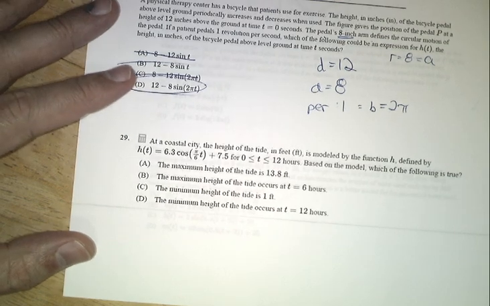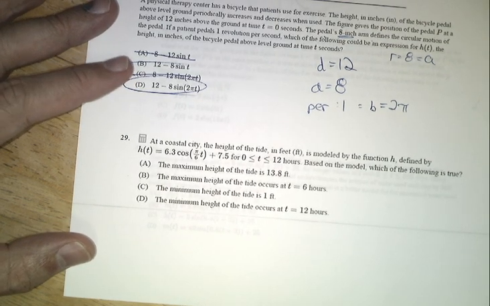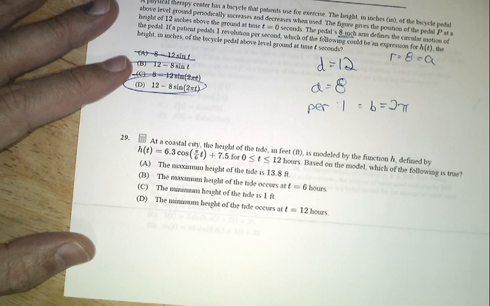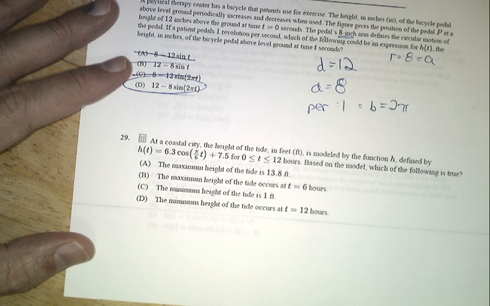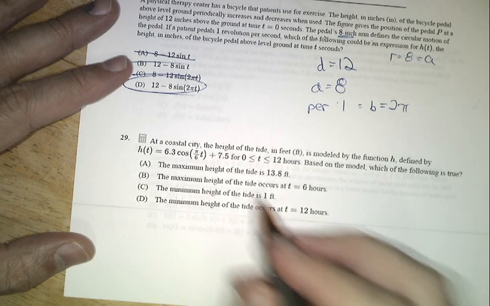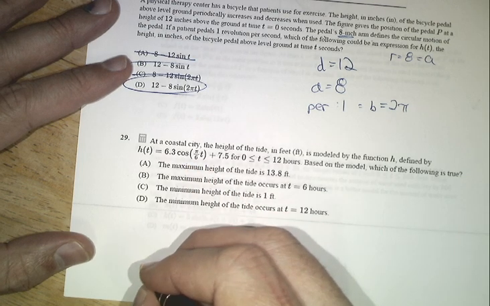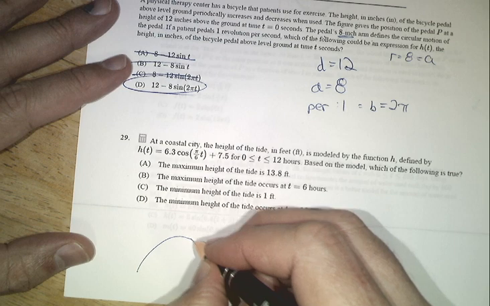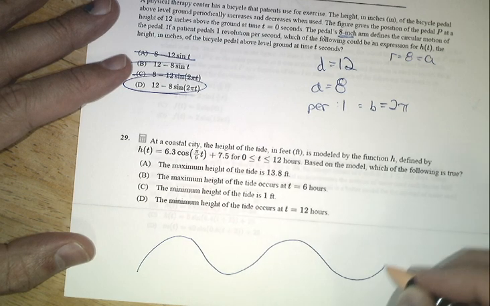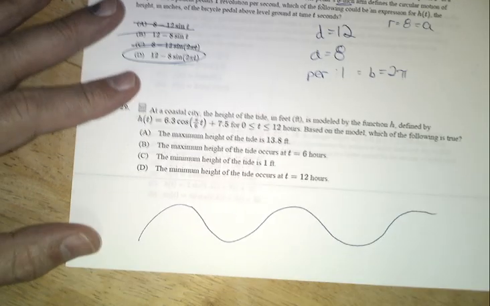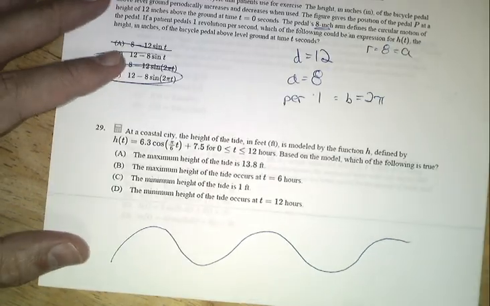Okay, 29. We got another one for a calculator. At a coastal city, the height of a tide in feet is modeled by the function h. So h is going to model the tide. And it looks like we're going to use cosine, so it's going to be some sinusoidal. We don't need super details.